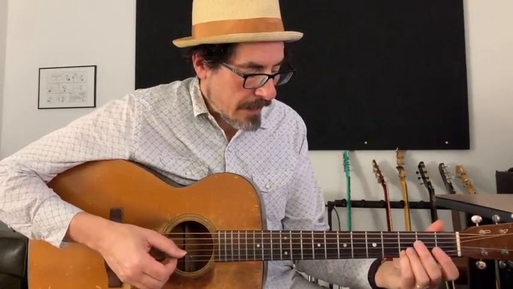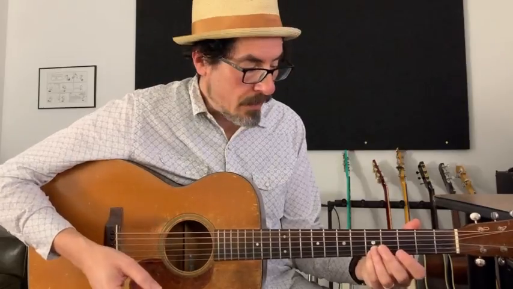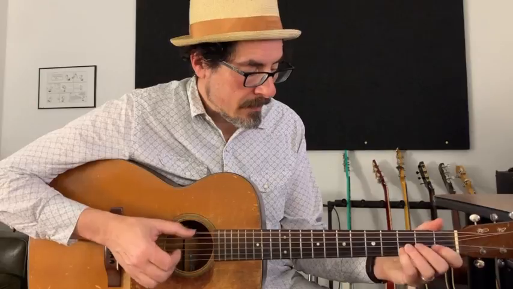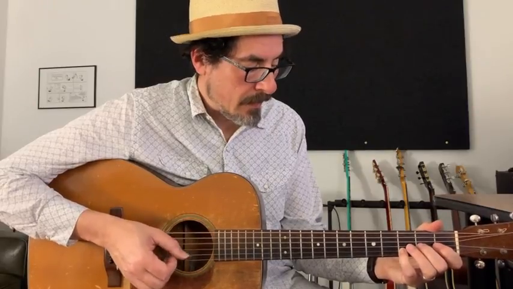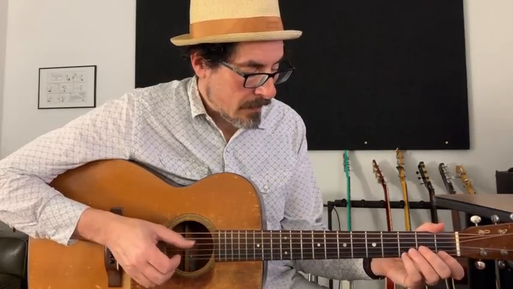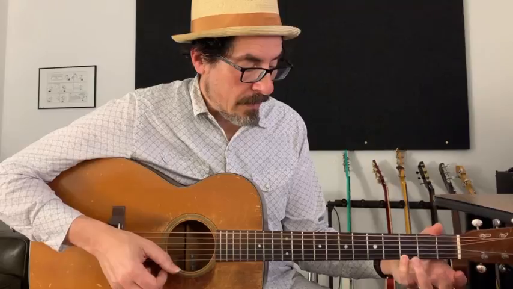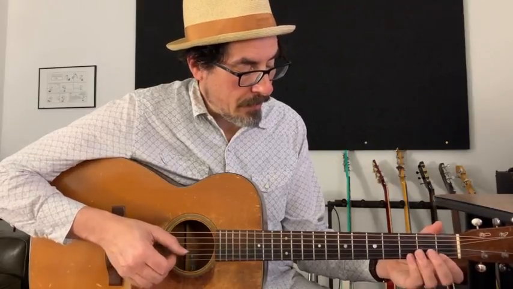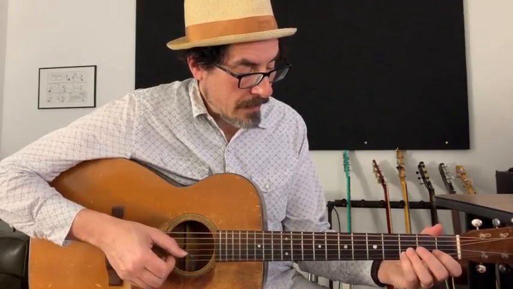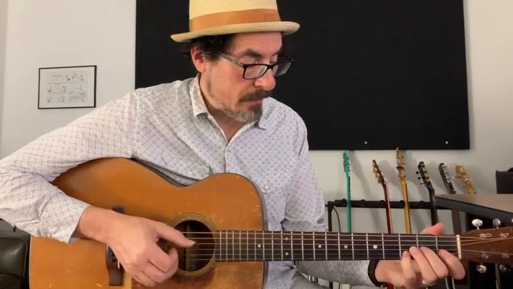So, if you're going to land first on the root and then on the 5th, you can take some other phrase and try to land it in two places as well. So here I'm starting, so the 5th and then the 4th, flat 3rd, root, flat 7, root. That lands on the root.